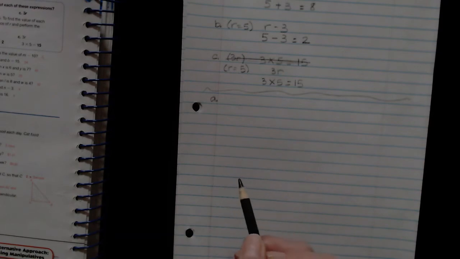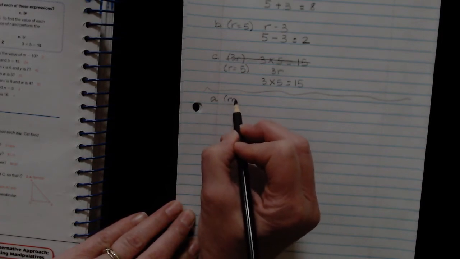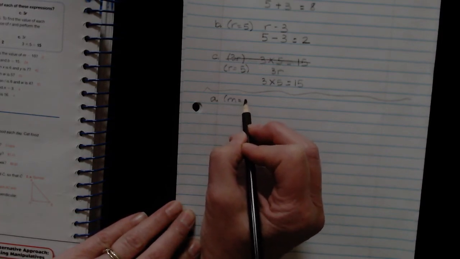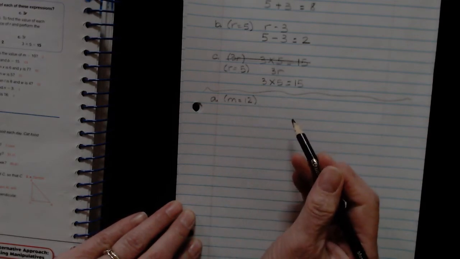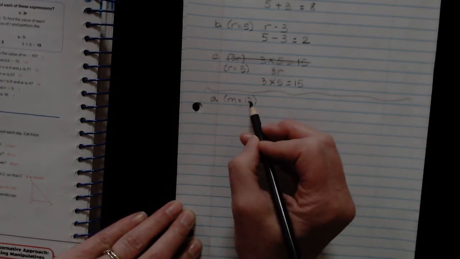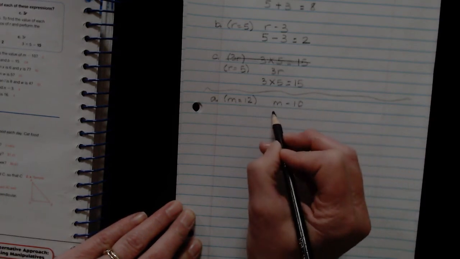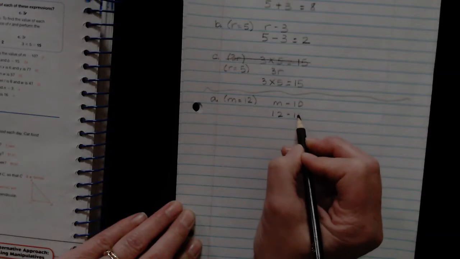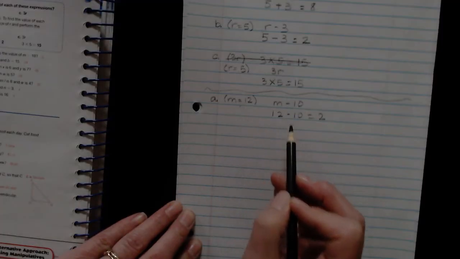A, if m equals 12, then what is the value of m minus 10? All right, so the first thing we're going to do for our equation is that m equals 12. This is the work that you would do on your page. Now we plug that into m take away 10. So we do 12 take away 10 equals 2. Look at the 3 steps I need you to have.